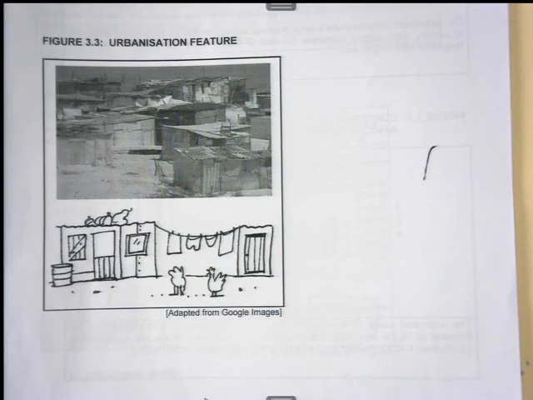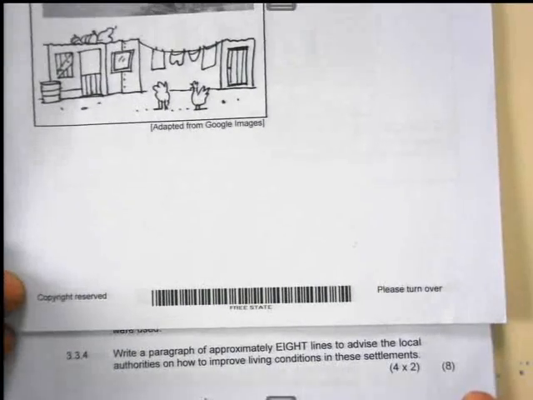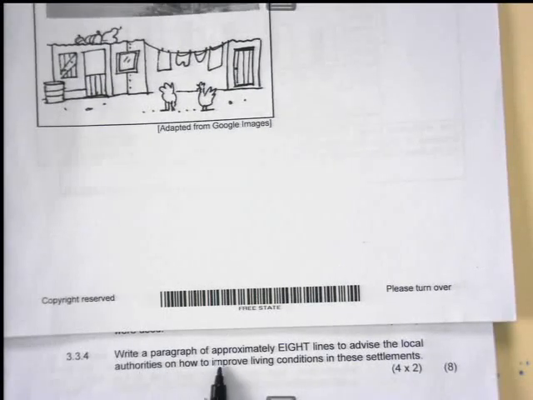And then the long question that we had on this informal settlement was, you were expected to write a paragraph of approximately 8 lines to advise local authorities. What is it that can be done? Write a paragraph of approximately 8 lines to advise the local authorities on how to improve living conditions in these settlements. People are living in poor living conditions. Now, what is it that you can do as an individual to improve such conditions? Because it is not good for people to live in shacks after all. Now, what can be done?